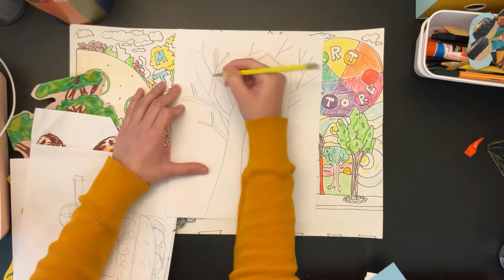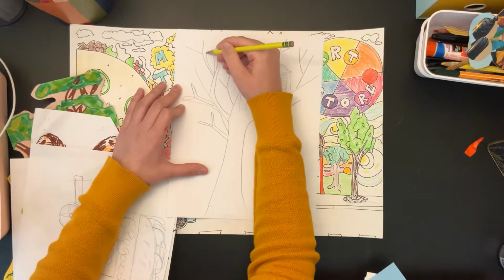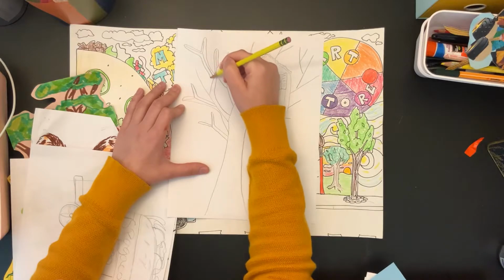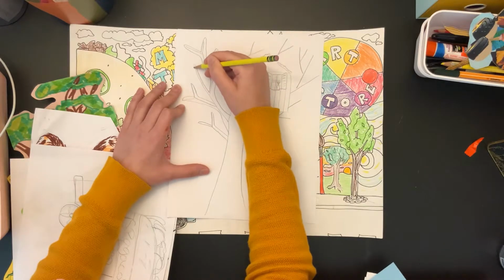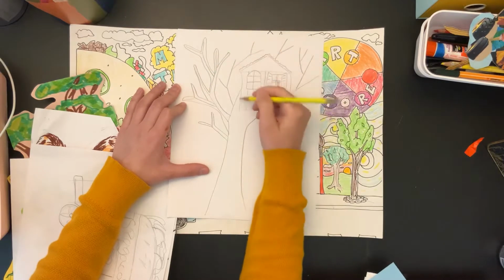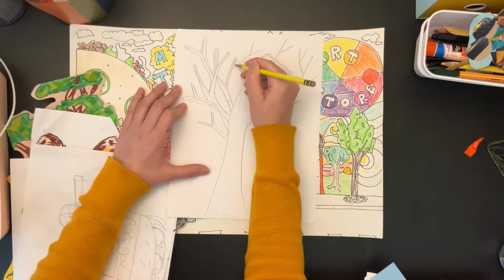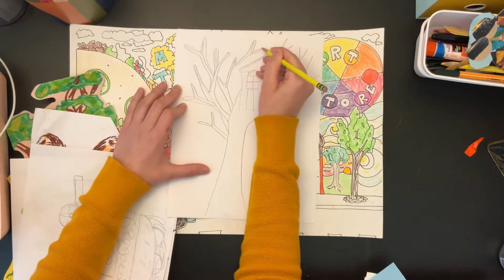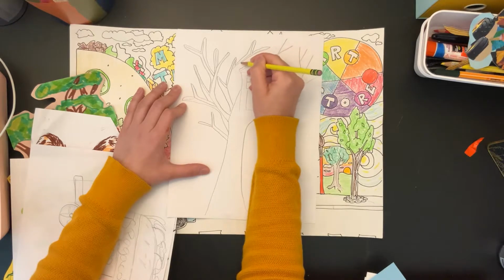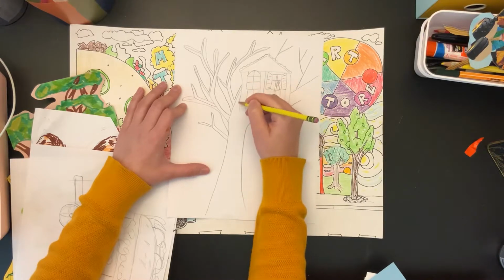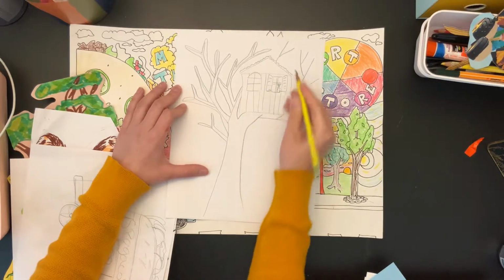If you want to draw around them, you can. That could be a way that you make them thicker. Every tree looks different. There's no right or wrong way to do this. I know we've all seen some pretty wonky trees. Whoa. Alrighty, then I'm gonna come back down this way.